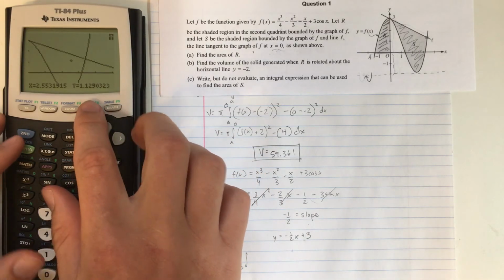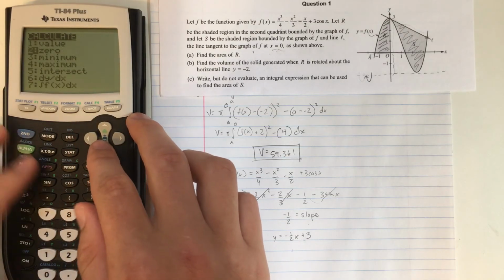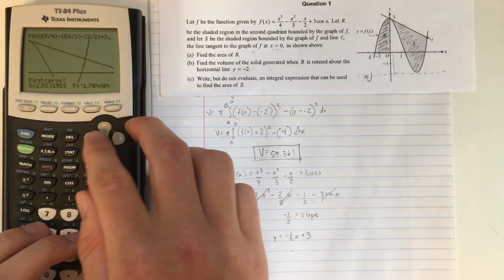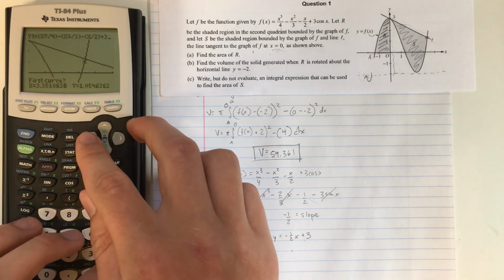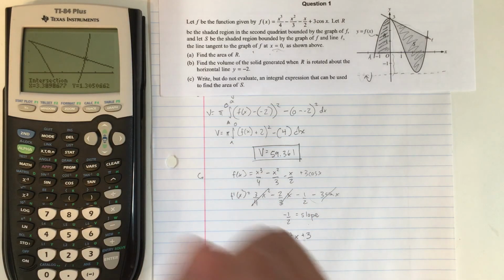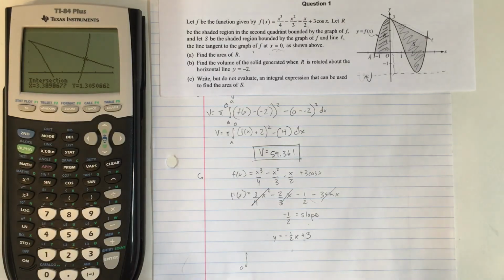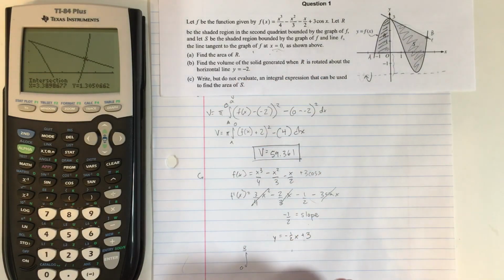So we're going to go second, trace, intersect, and we'll find that point. We'll call that point B. So B equals 3.3898677.